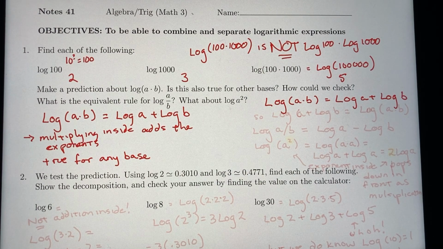And also notice that adding two separate logs combines into multiplication inside a single one. Log of a division: multiplication splits up into addition, division splits up into subtraction.